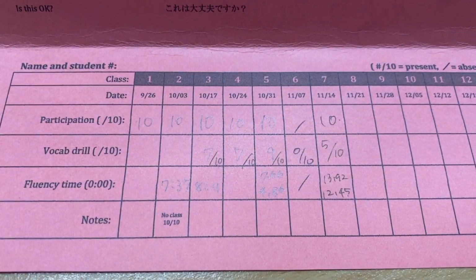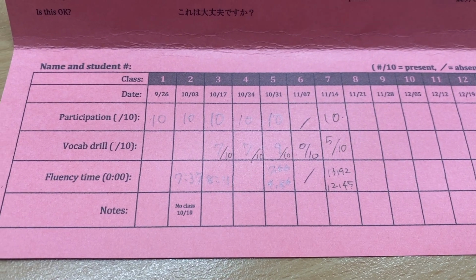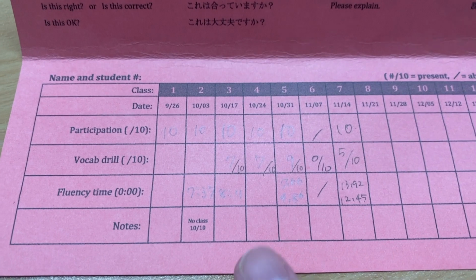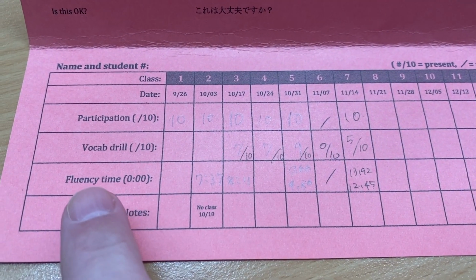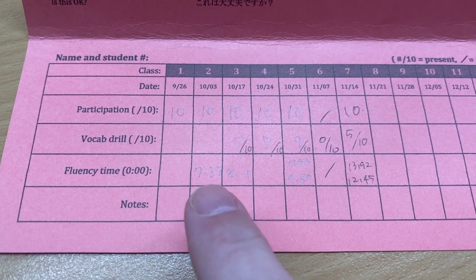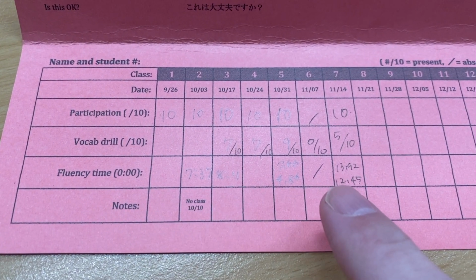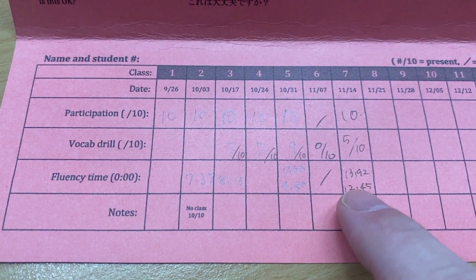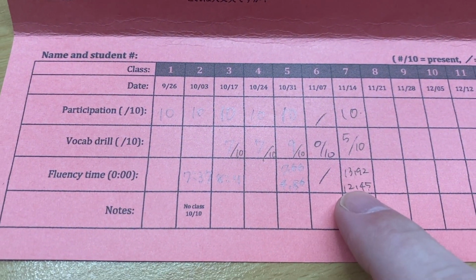This is from a student's card that doesn't have a text. In this class, I don't use a text. Everything's the same except this fluency time. I do speaking fluency exercises where they have to do the same conversation 3 times in a row, and they write their first time and their last time. Well, this student didn't improve that much.